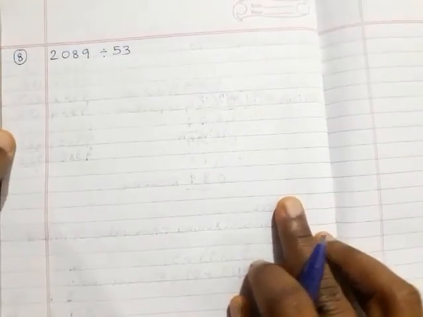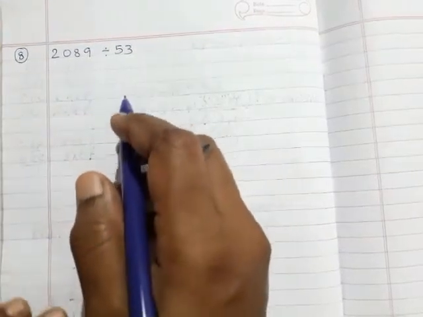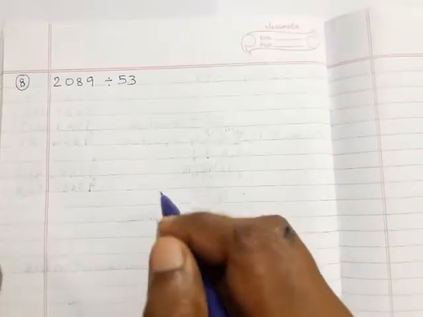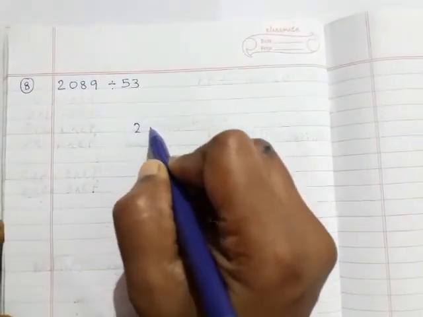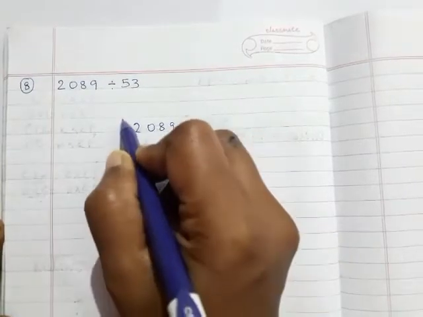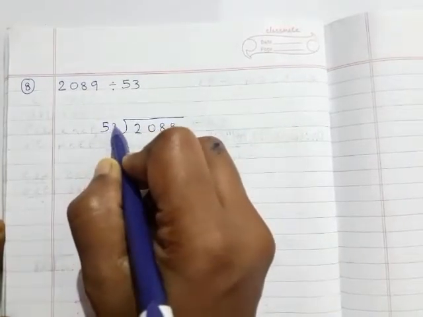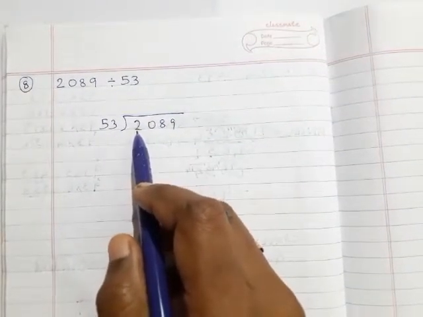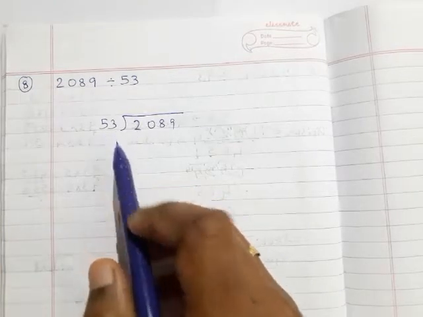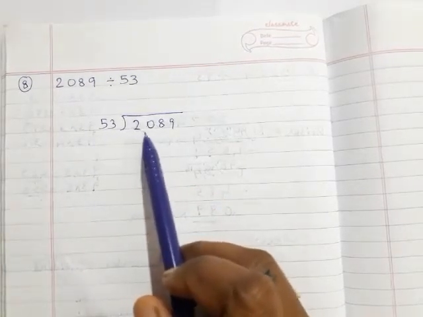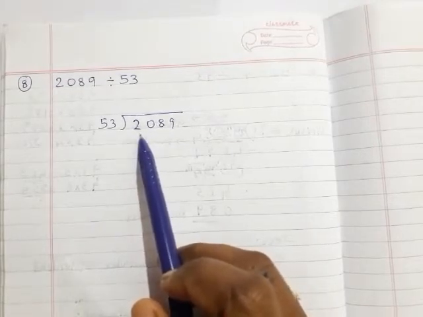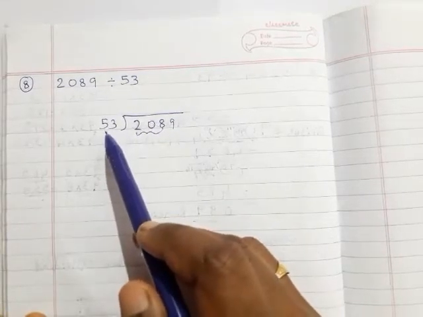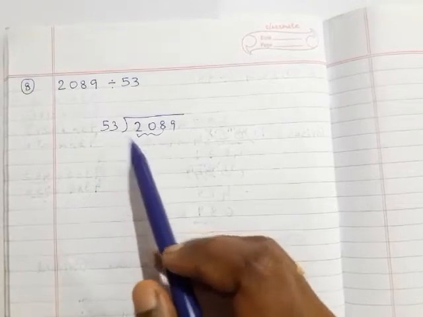Now let us solve the 8th sum, 2089 divided by 53. Here we need to solve this and check our answer. Now 2089 should be written in division format. Here we have 2. Can I divide with 53? No. Now if I take 20, can I divide with 53? No. So I need to take 208 which is more than 53. Then now I can divide with 53.